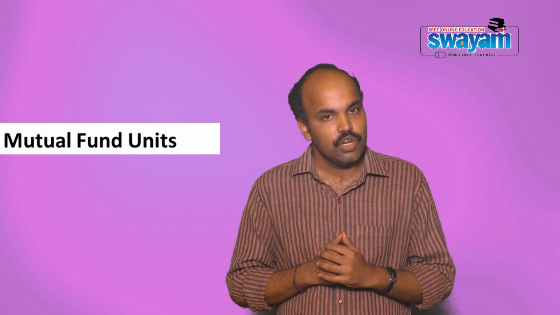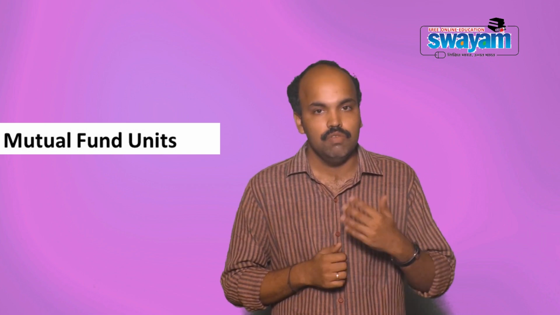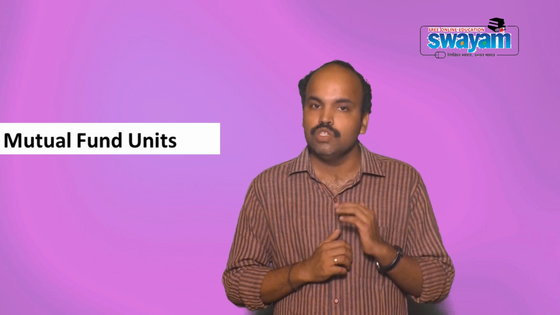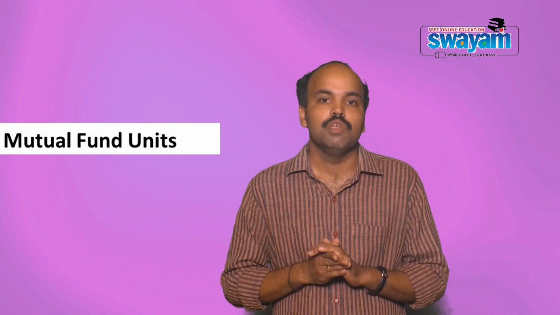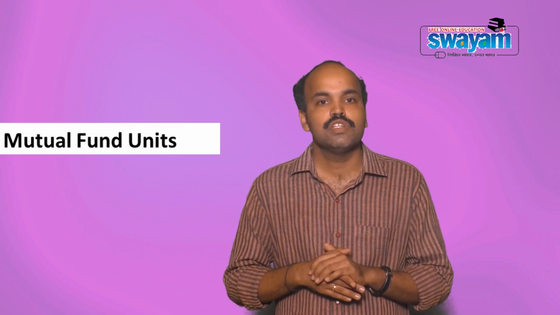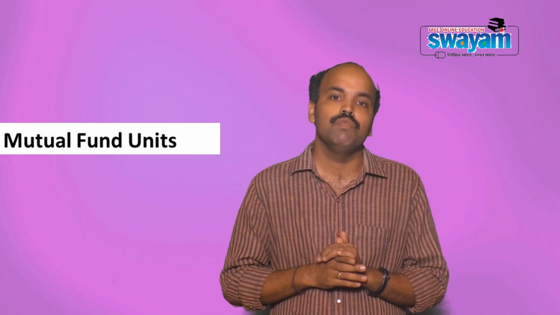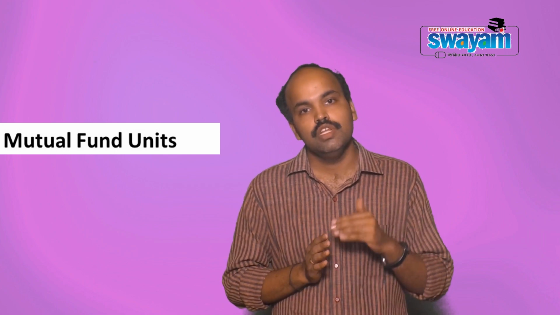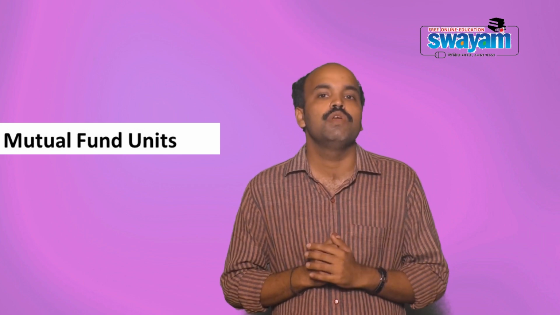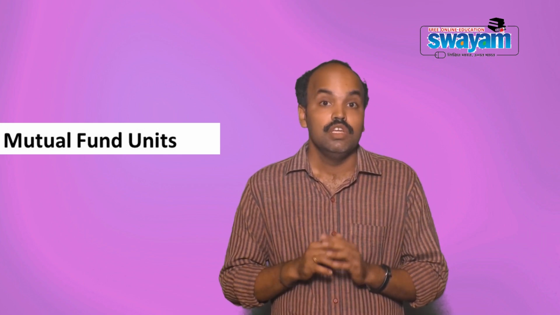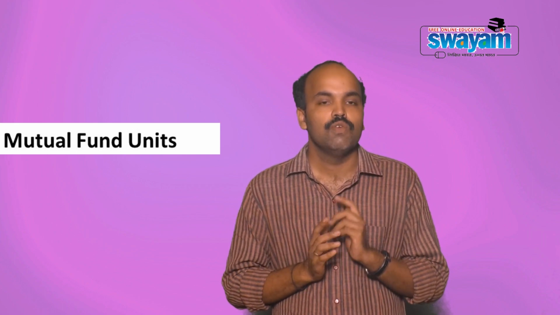Then we can see the mutual fund units. They are issued by mutual funds. The investors are institutional and individual. Their medium is direct issuance by mutual funds and stock exchange. The regulators are SEBI or RBI. Mutual funds are investment vehicles that pool together the money contributed by investors, which the fund invests in a portfolio of securities that reflect the common investment objectives of the investors. Each investor's share is represented by the units issued by the fund.